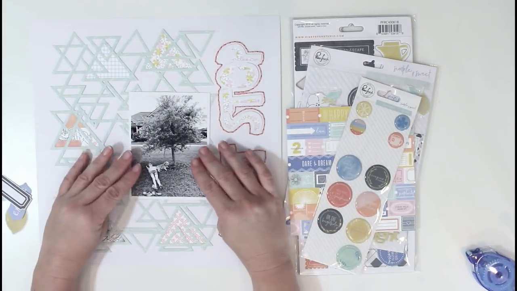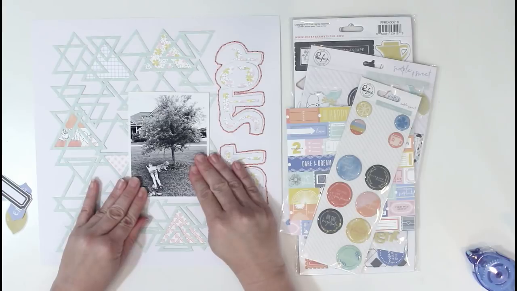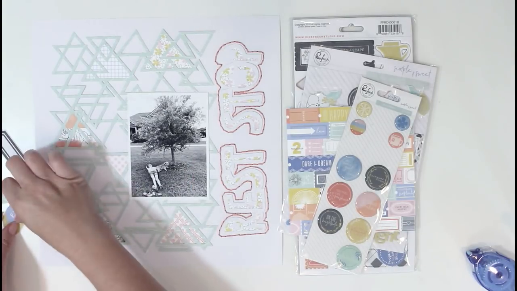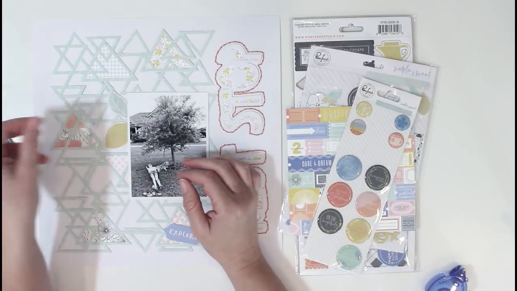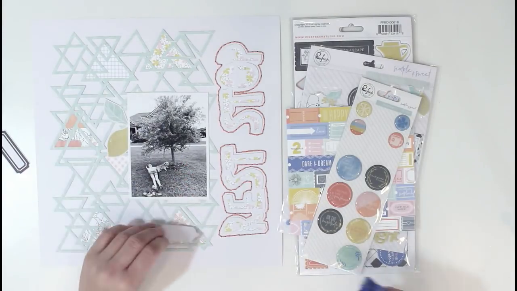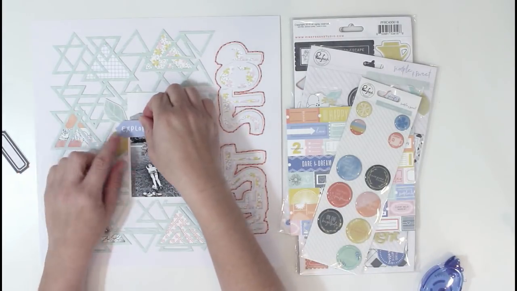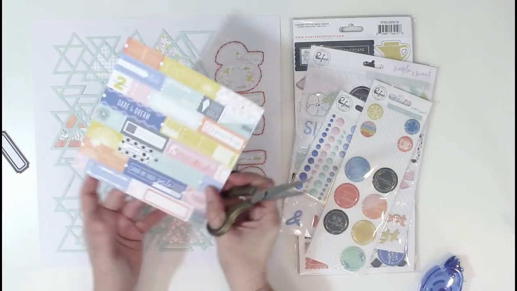So once I had it in place, I wanted to get my photo, and I printed this photo way larger than what I normally work with. Normally I work with much smaller photos. This was almost 4x6. I left it a little bit smaller so I could have the white margin around the outside edge. And I love this photo.